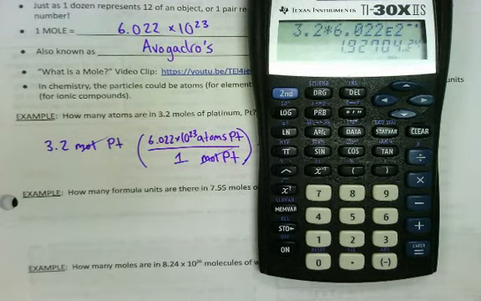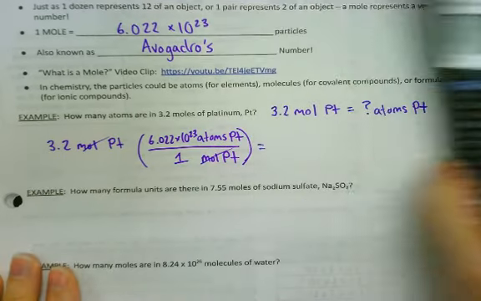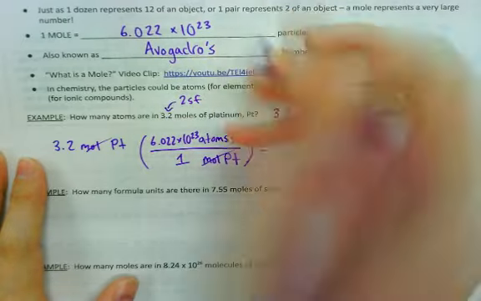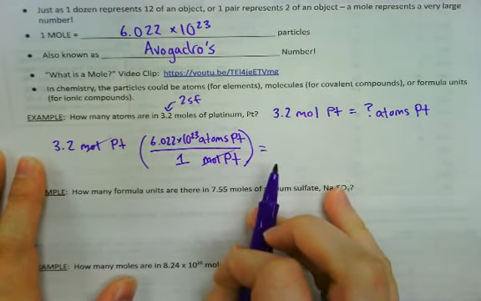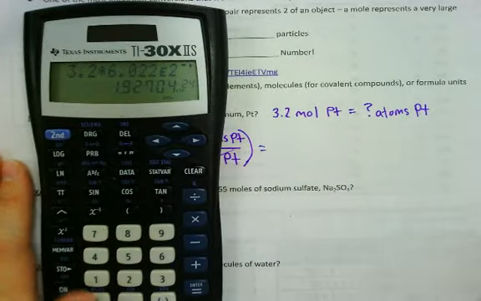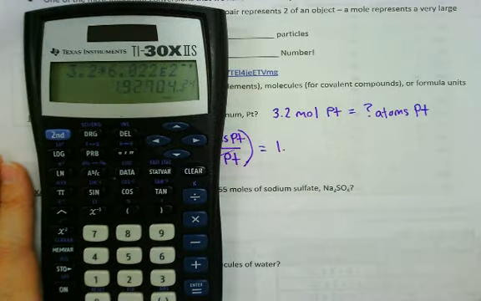Is this what I'm going to write down on my paper, though? No. What do I need to look at in order to figure out what I need to round this to? Sig figs, absolutely. So show me with your fingers, how many sig figs does our given have in this problem? Yes, 2. Since our given 3.2 moles had 2 sig figs, we want to make sure that our answer is also in 2 sig figs. So we're going to round this to 1 point what?